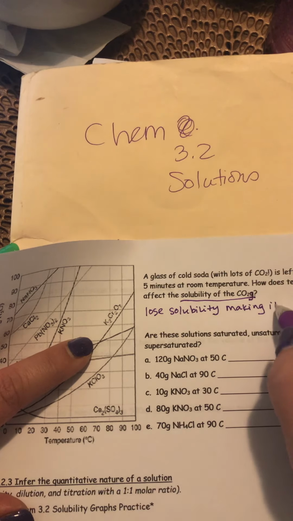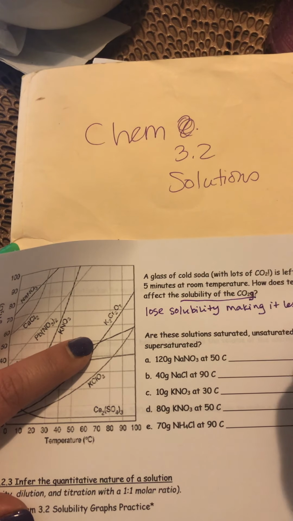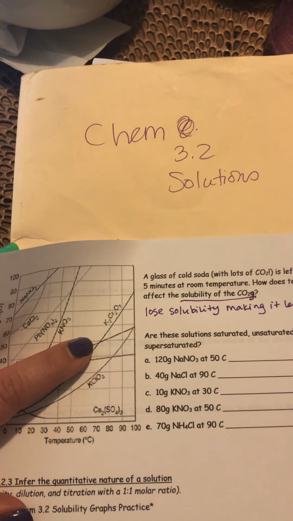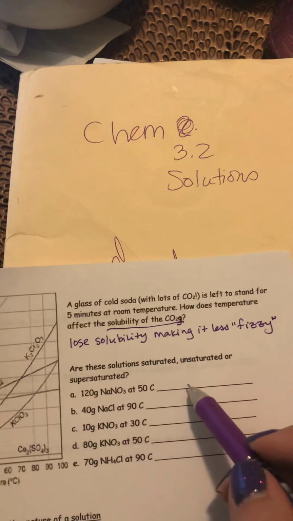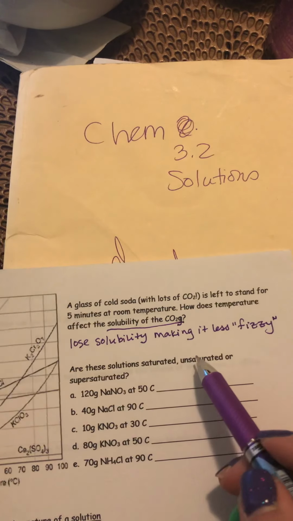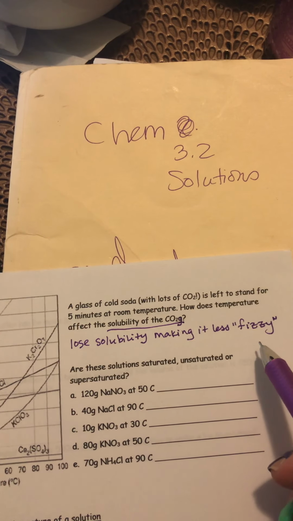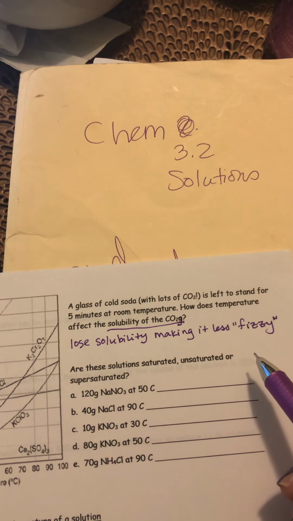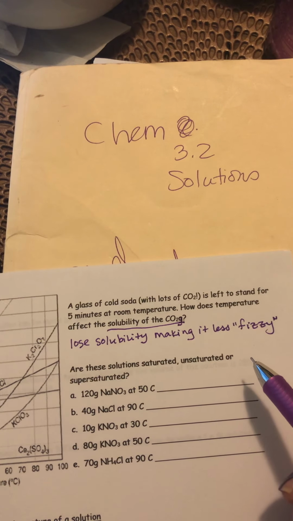Technical term, less fizzy, because that's what produces the bubbles, are the CO2. And if you're losing solubility on that, then it's obviously not going to be as fizzy, and it's going to start to separate out, if that makes sense. So temperature has a lot to do with it.